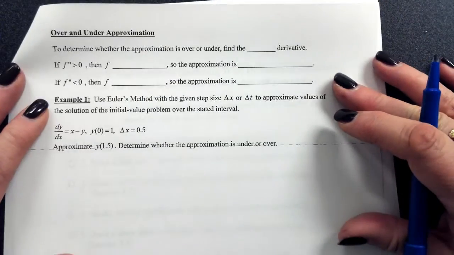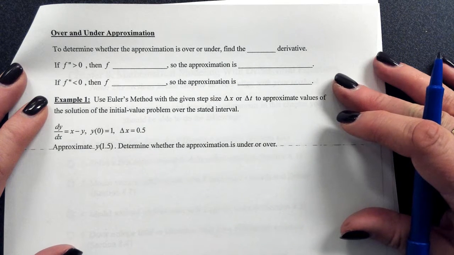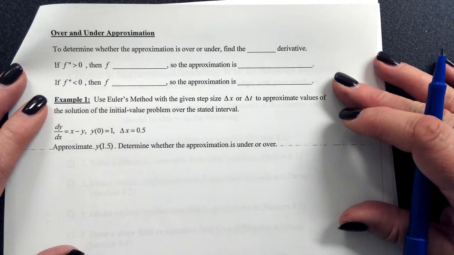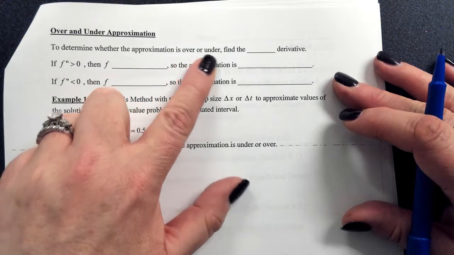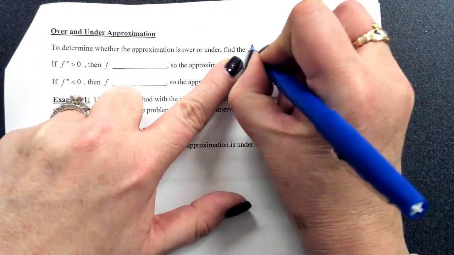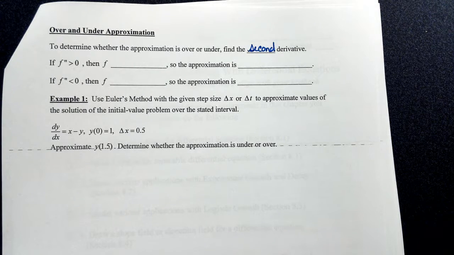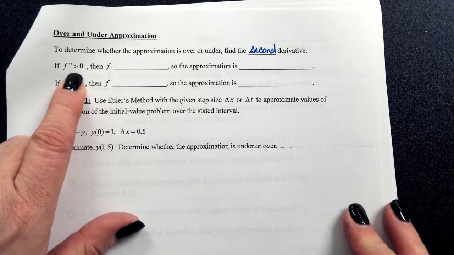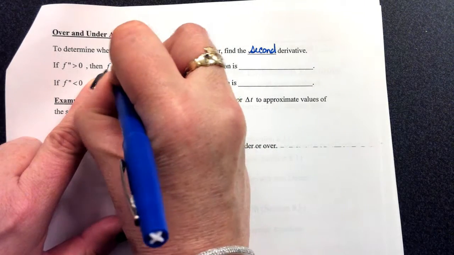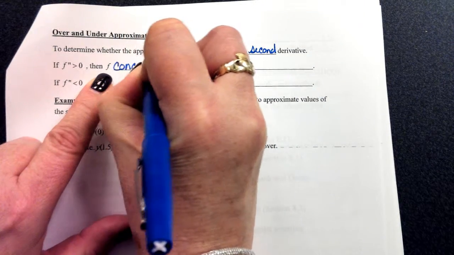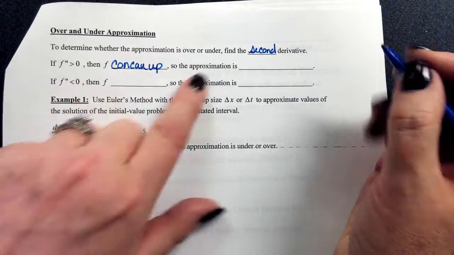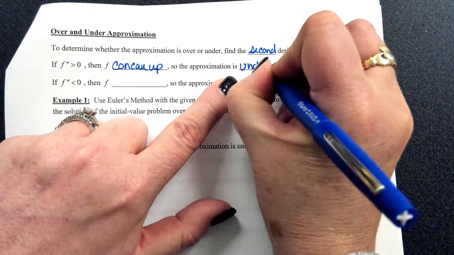One thing that goes into what we talked about earlier with local linear approximations: to determine whether an approximation is over or under, we find the second derivative. Remember, if your second derivative is positive, then f is concave up at that point, so the approximation is an underestimation.